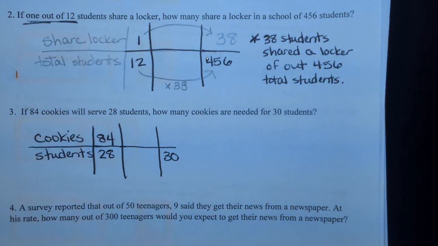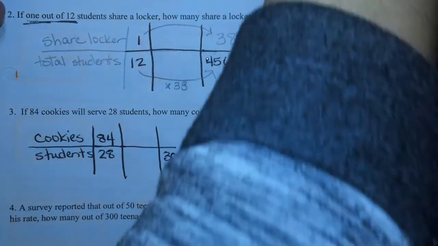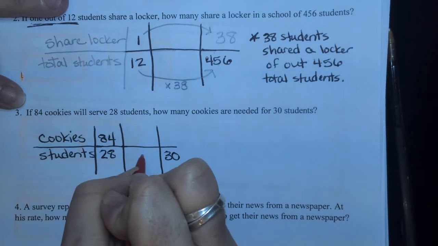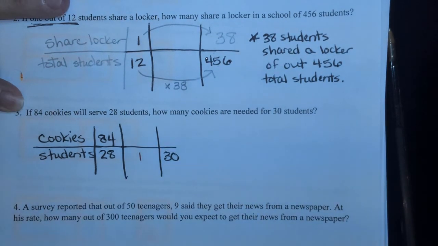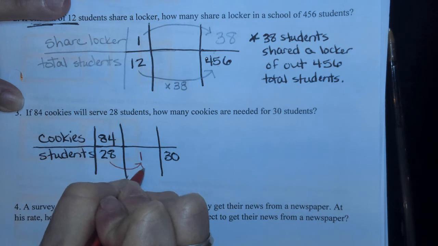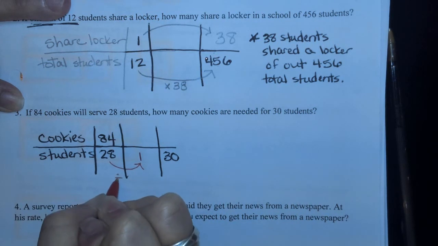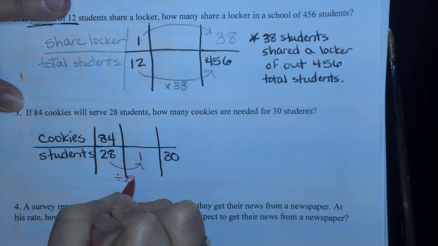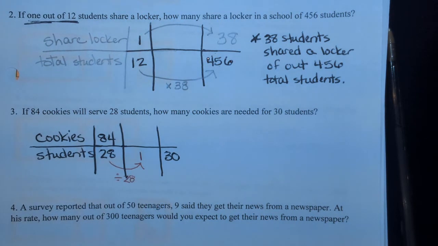You can do that. What if I made you do a unit rate, though? What if the only thing you could do is figure out how much one student gets? How could we do that? Divide by 28. Okay, and the reason I'm showing you this is, if there is no other math that you can do, you may have to do this.